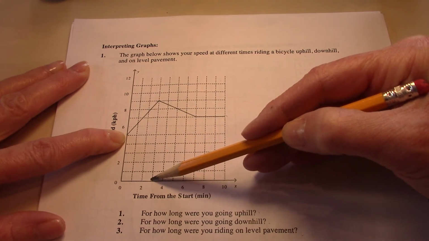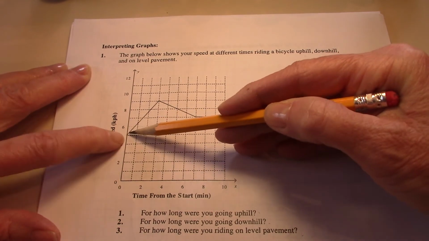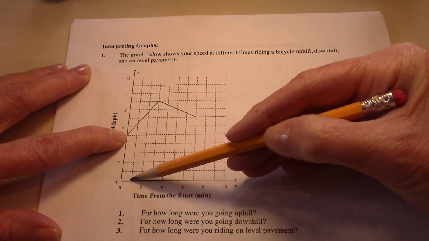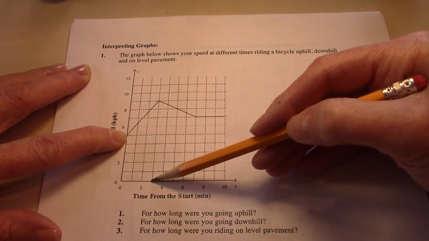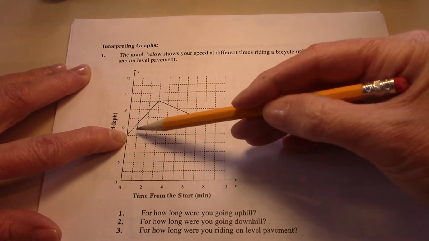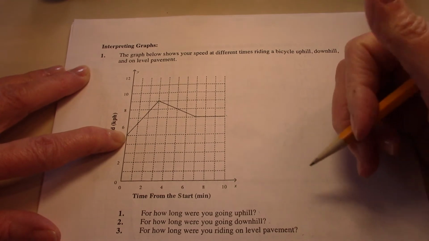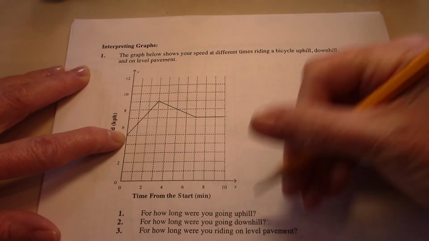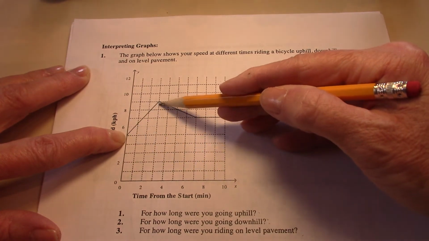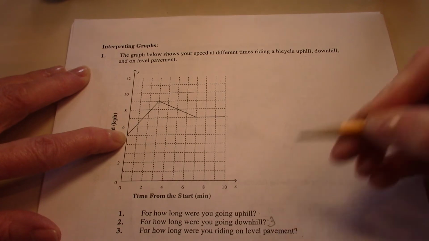You started out doing 5 and got to 9 kilometers per hour within 1, 2, 3 seconds. So tell me what is going on here. Are you going uphill or downhill? Since speed is increasing, you are likely going downhill. So how many seconds were you doing this increase in your speed? 1, 2, 3. So going downhill, I'm going to put a little 3 next to it, meaning 3 seconds.